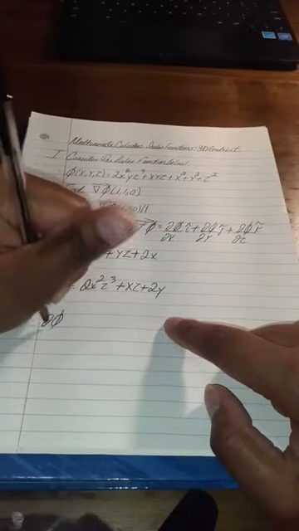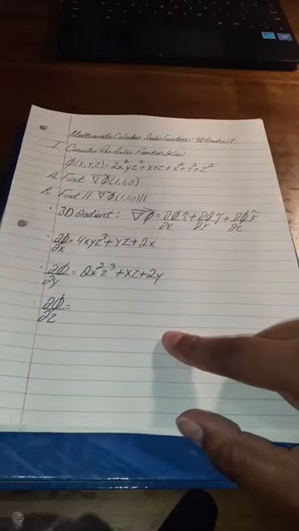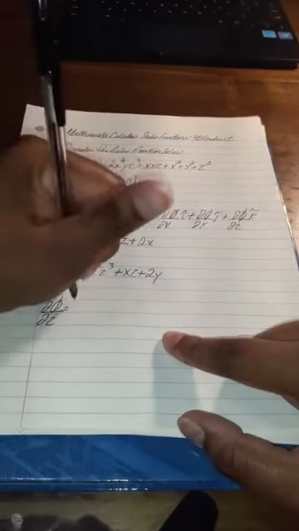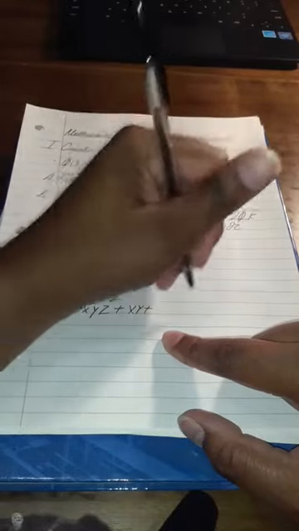And we need our last partial derivative, this time with respect to z. And so in this case, we're going to get 6x squared y z squared plus xy plus 2z.